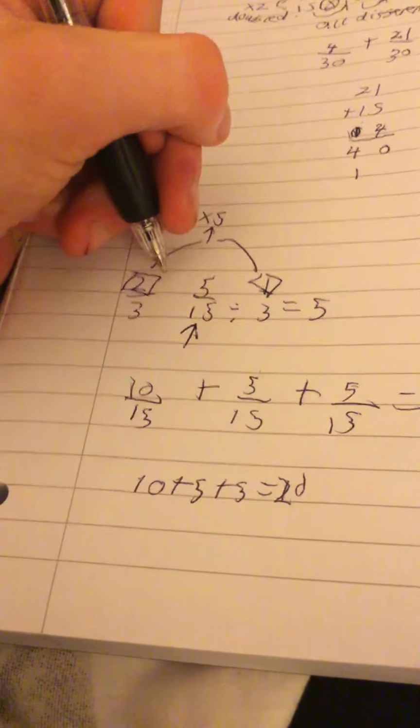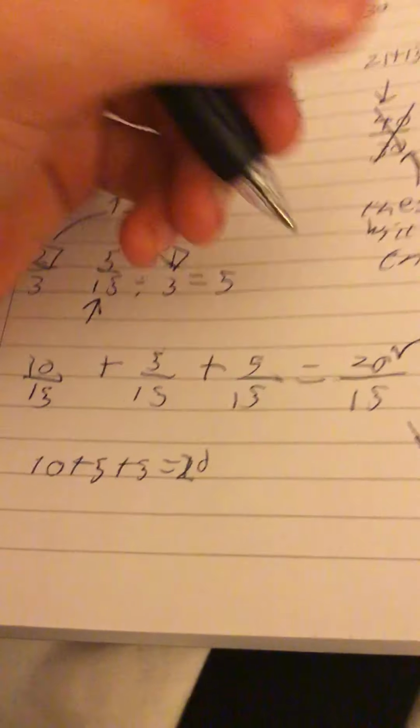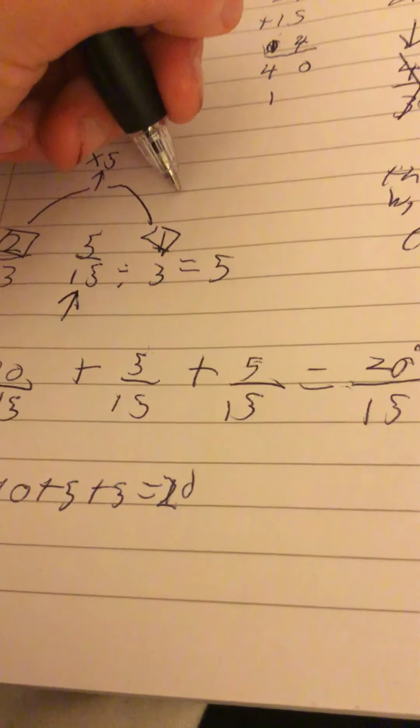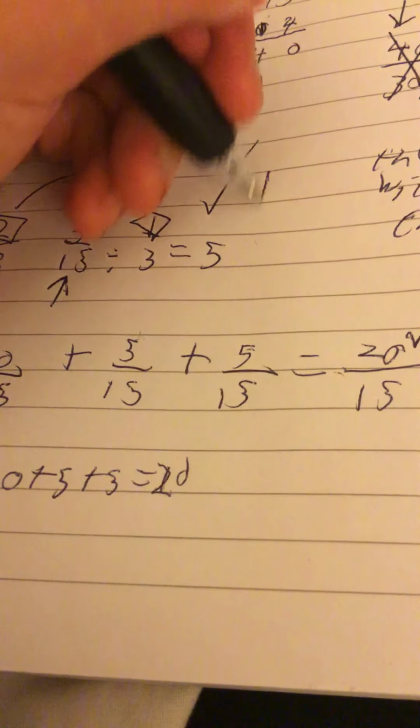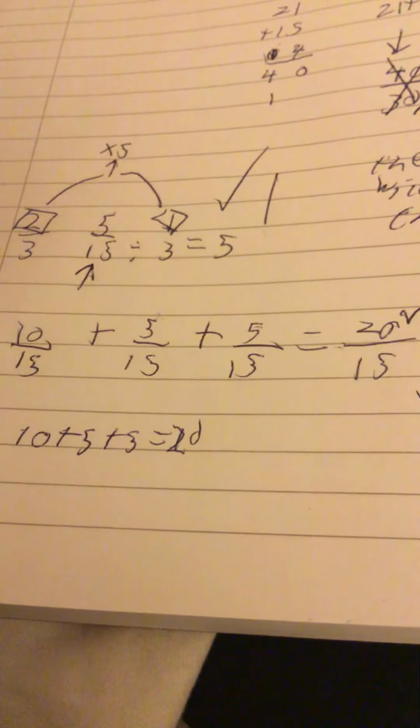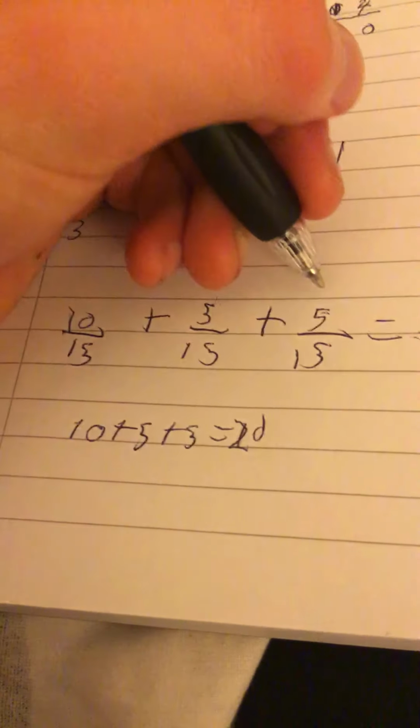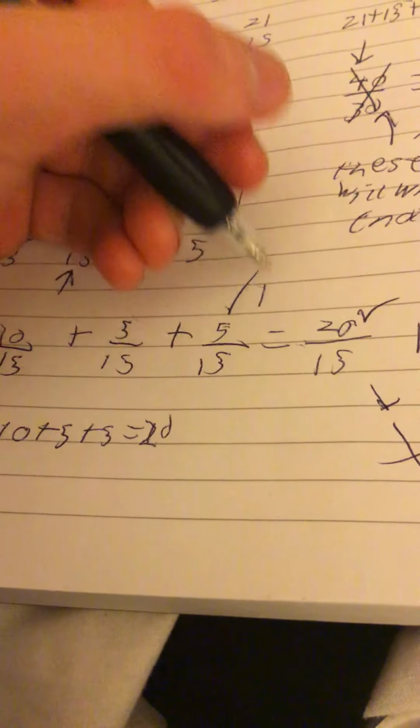So, let me address your marks here. We've got some working out marks. You're showing that you've got the common denominator, that's a mark. Now you're showing the calculation of what you need to do, that's a mark.